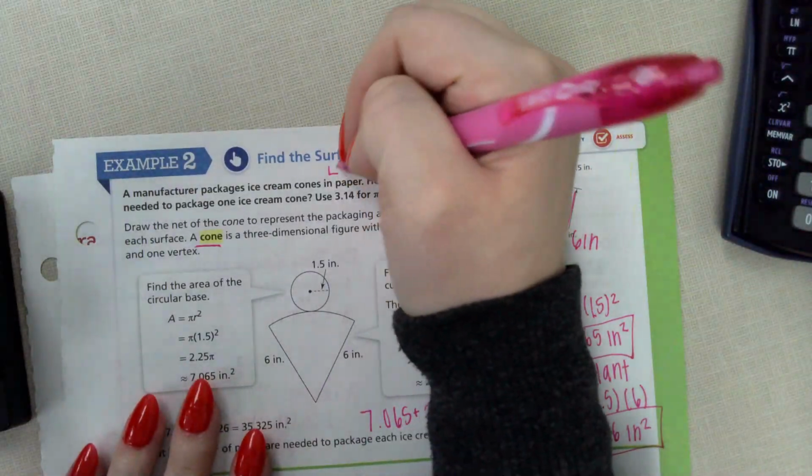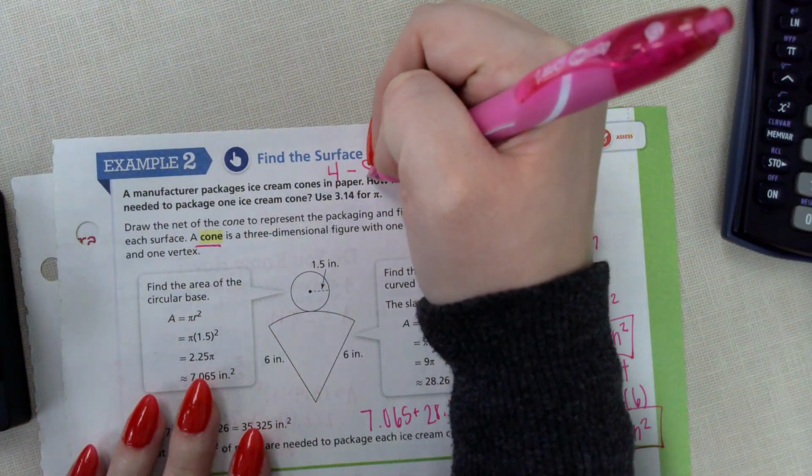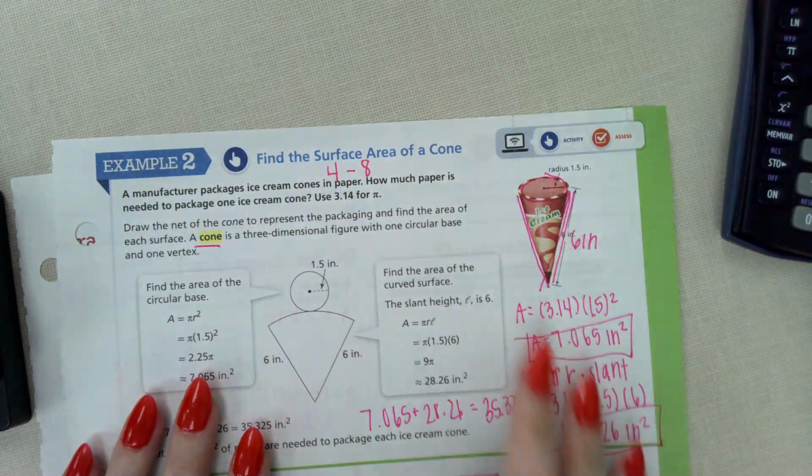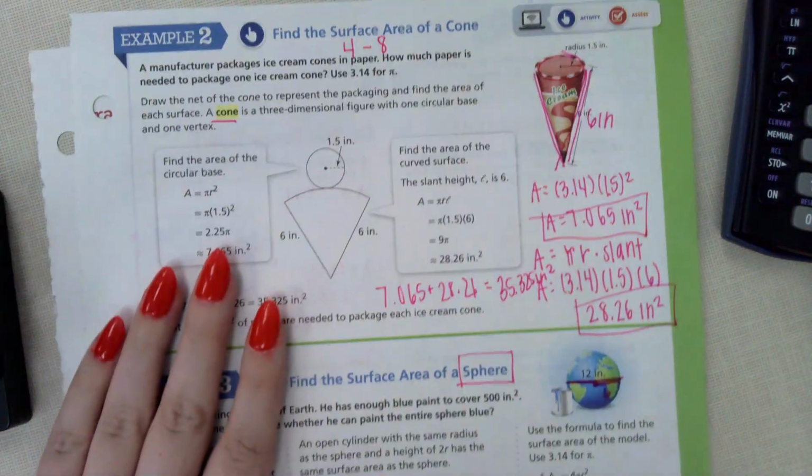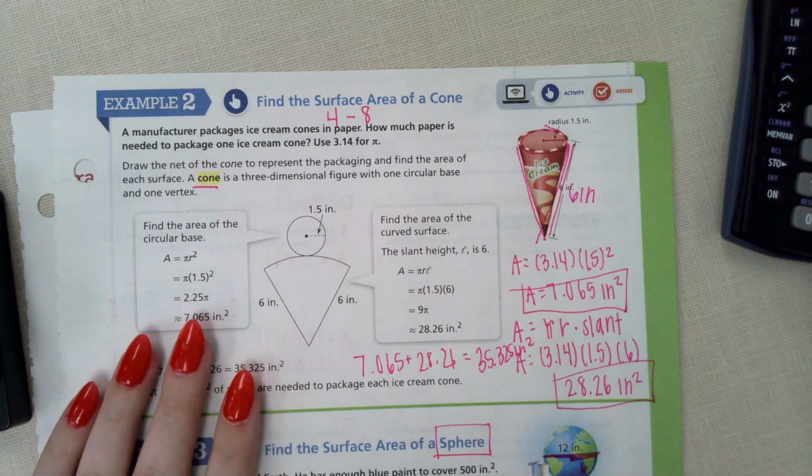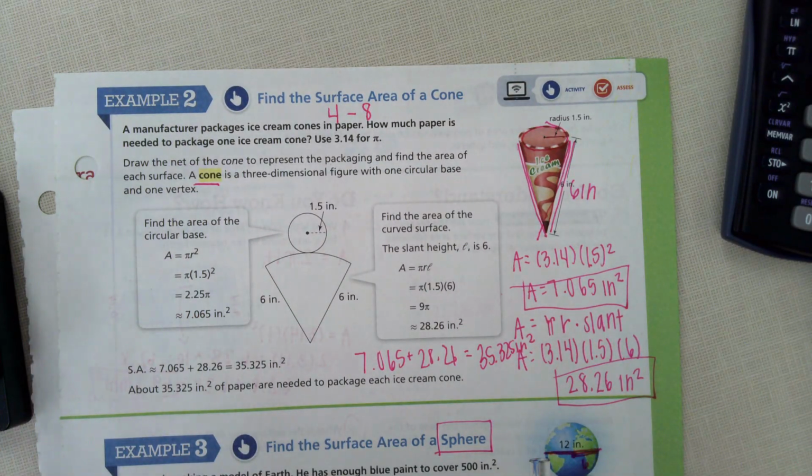Okay, you guys are going to be answering questions. I have my answers behind here, so I'm going to pull it away. You're answering questions 4 through 8. Once you are done, you are going to staple it and turn it into the tray. Let me know if you guys have any questions, and have a great rest of your day and a great spring break.